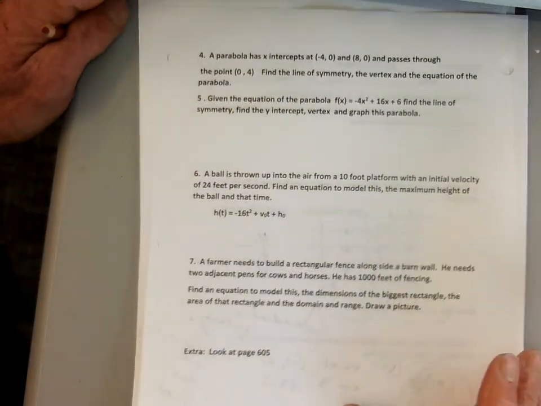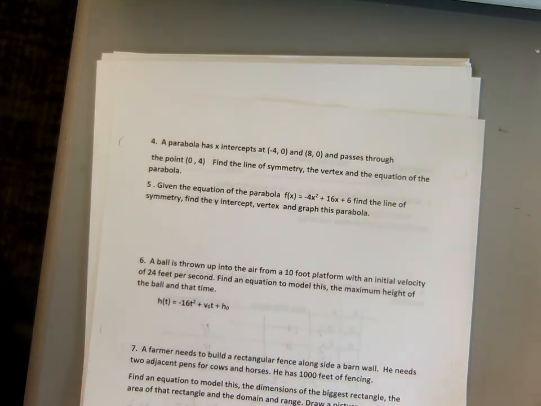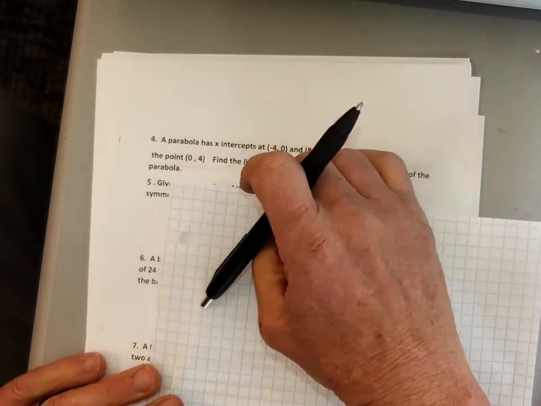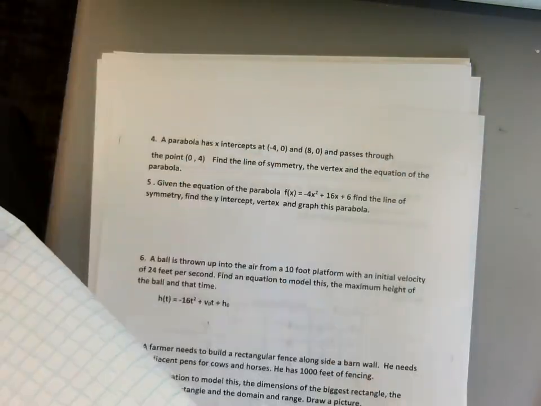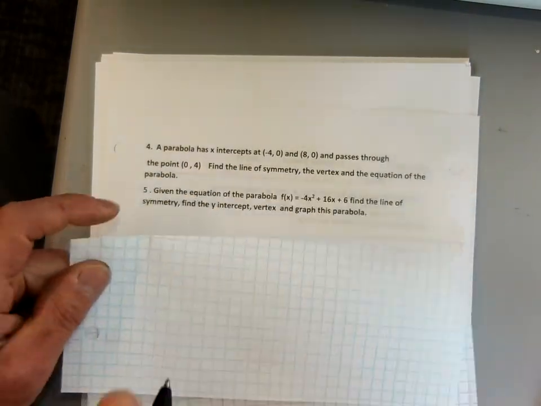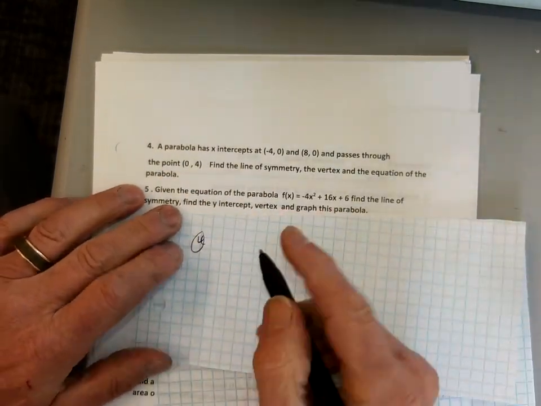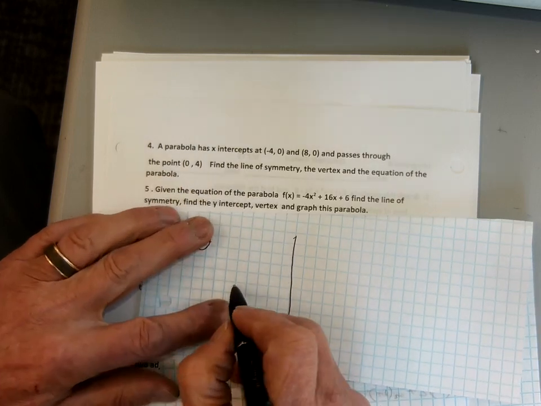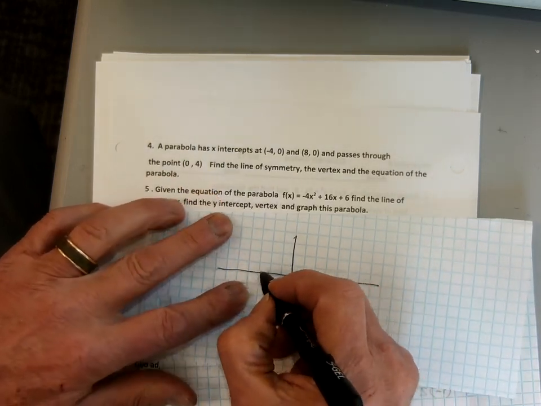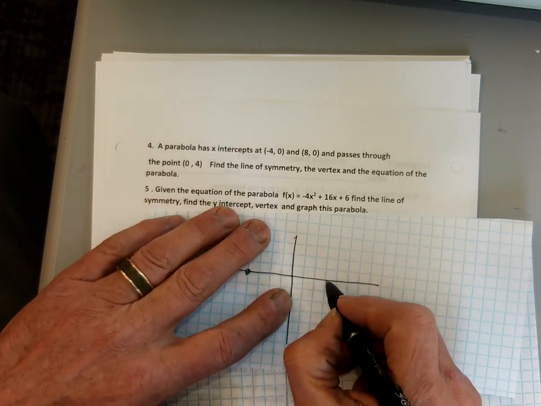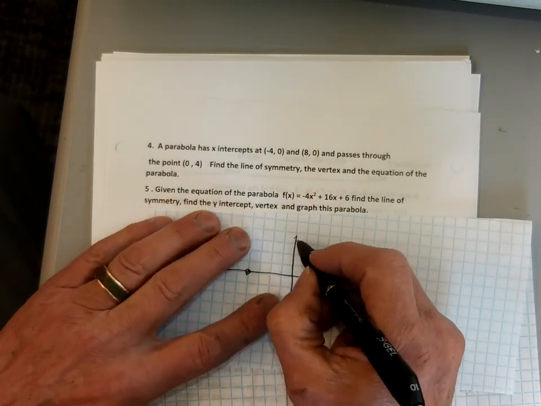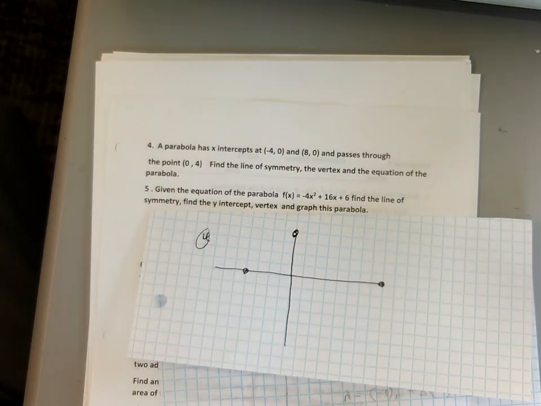Okay. 4. A parabola has x-intercepts at negative 4, 0, and 8, 0, and passes through the point 0, 4. So let's graph it. I think that's the easiest way to do it, is to see this. Negative 4, 0, 8, 0, 1, 2, 3, 4, 5, 6, 7, 8, 0. And it goes through the point 0, 4, which is here. Okay, so now I know it has to open down.